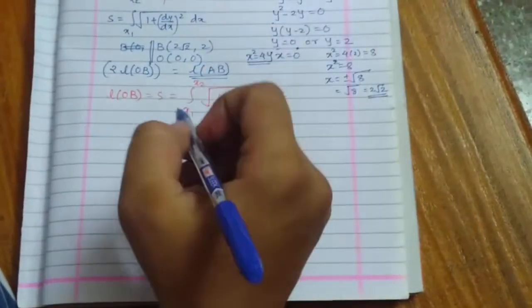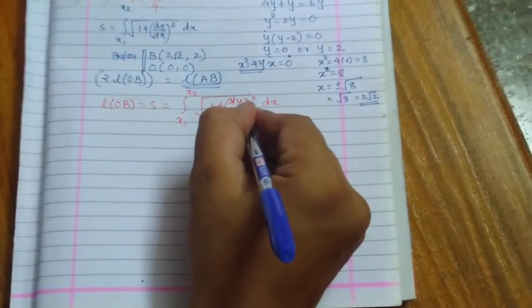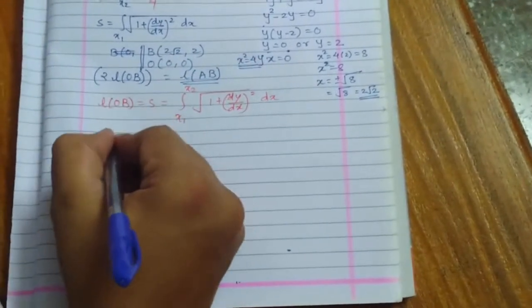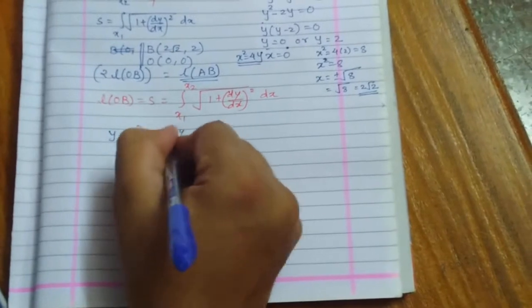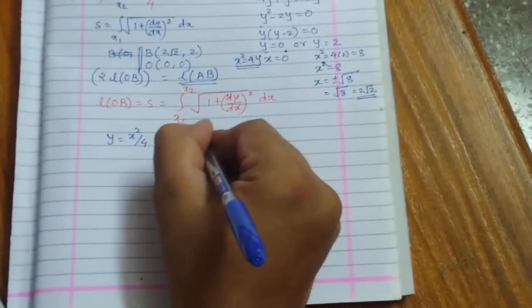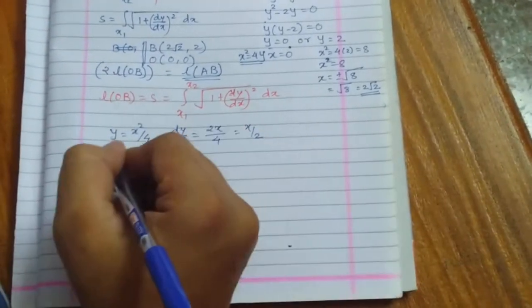Now as discussed in the previous lecture, we are supposed to find the value of dy by dx, then 1 plus dy by dx square and then the square root. So y is equal to x square by 4, therefore dy by dx is the derivative of x square, which is 2x upon 4, that is x by 2.